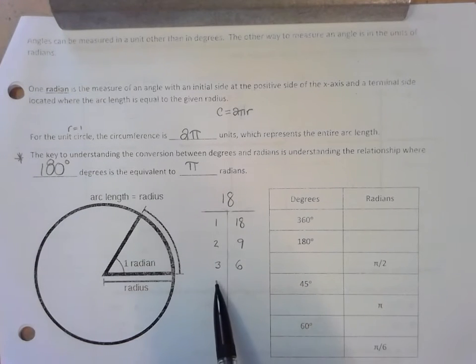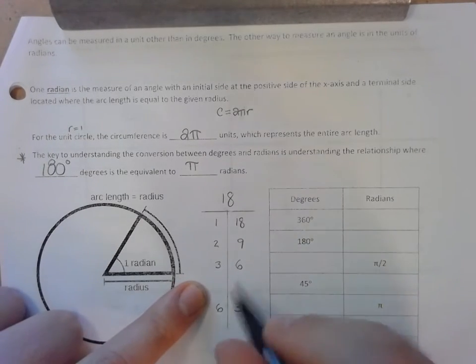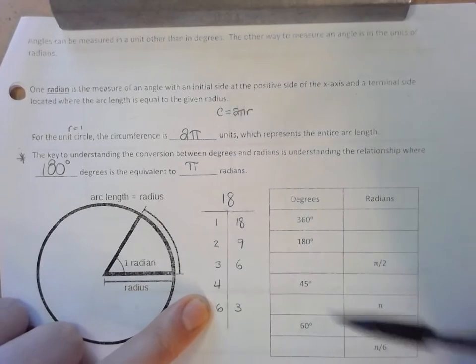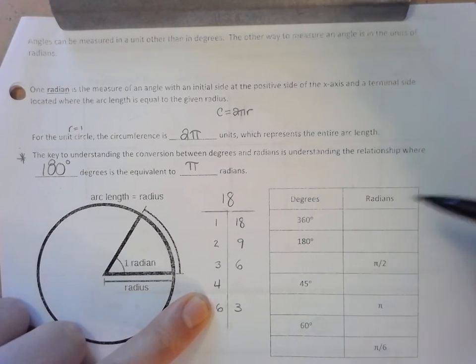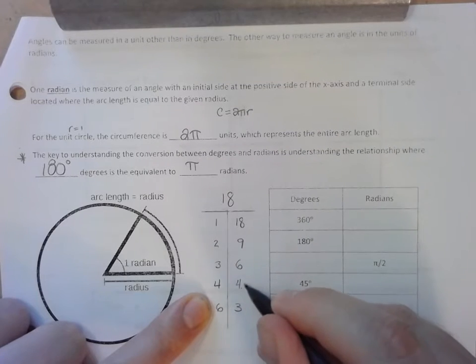Now 4 does not go into 18, and 5 doesn't go into 18, but 6 goes into 18 3 times. Now I'm actually going to include one of those numbers I skipped over. We skipped over 4. How many times would I divide 4 into 18? 4 and 1/2 times, so 4.5.